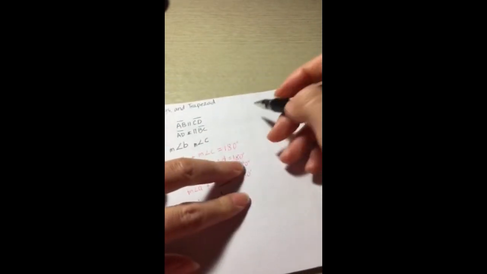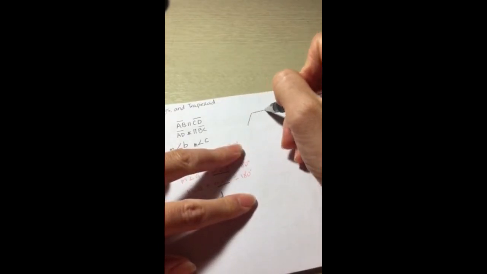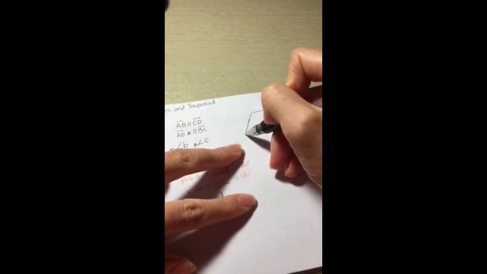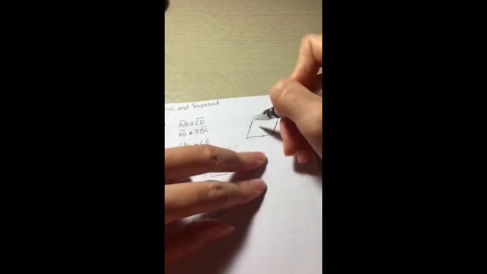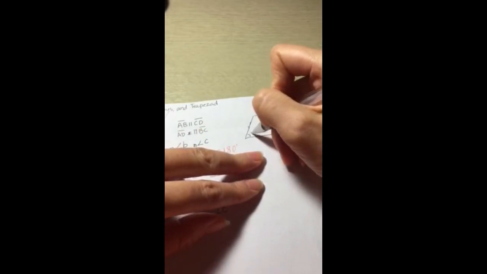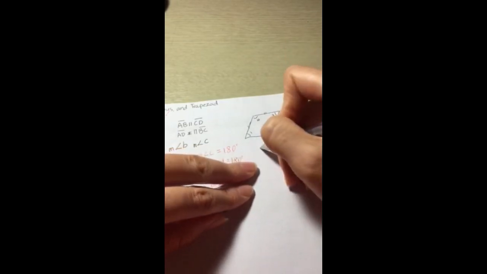So you can draw, let me draw here. I'm going to draw it very quickly. You can draw any kind of parallelogram as long as these lines are parallel. Let's name it 1, 2, 3, 4.